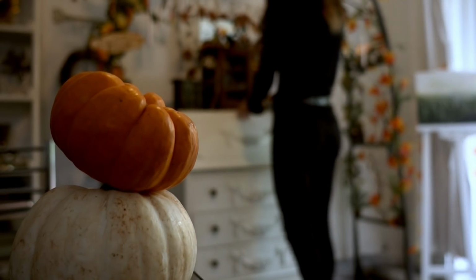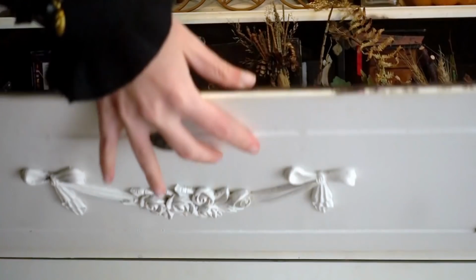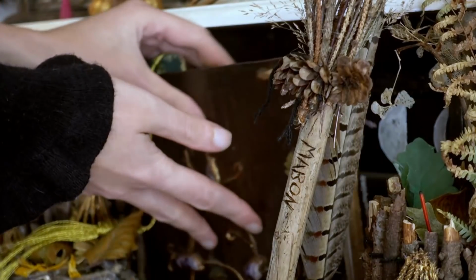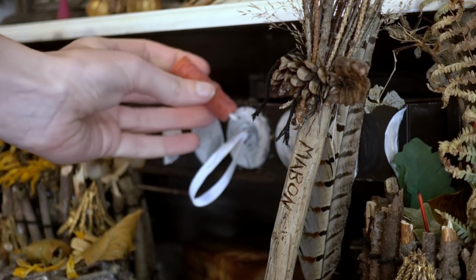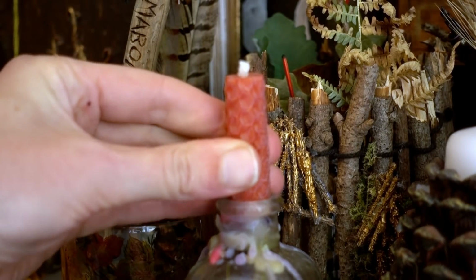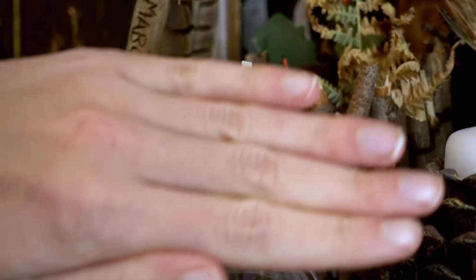When I arrived home, it was time to start piecing together how I was going to DIY this tree. So first things first, I came up with a plan. But before I could do anything, I had to summon my little fairy friend.